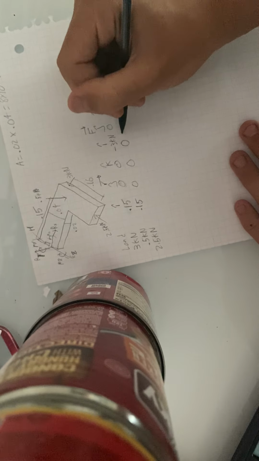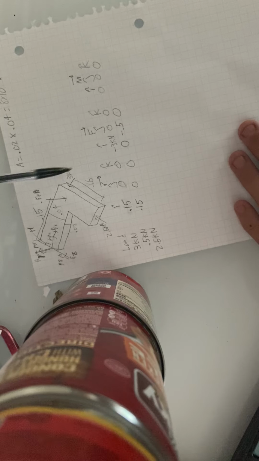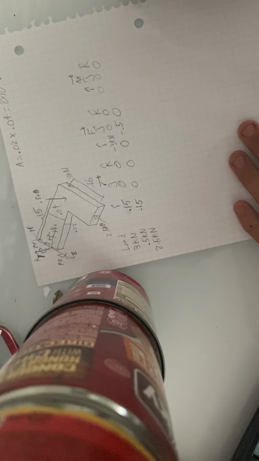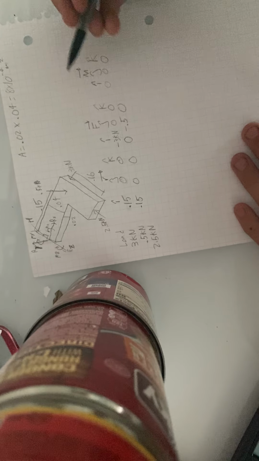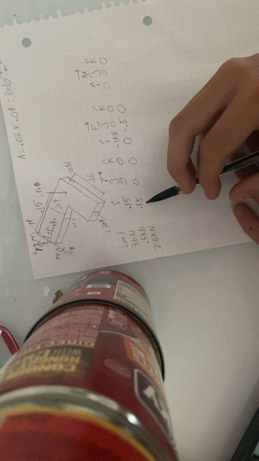K is going to be 0, negative 0.5 in the J because it's acting in the Y direction. And then now we're going to do I cross J, which is going to get us K. So we're going to do 0, 0, and then 0.15 times negative 0.5. That's going to get us negative 0.075.